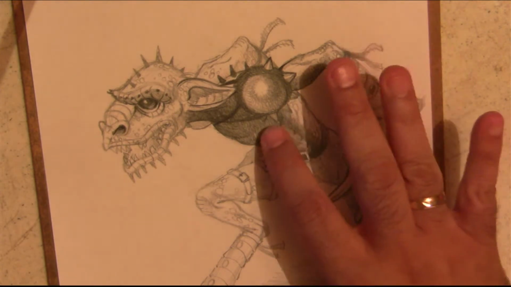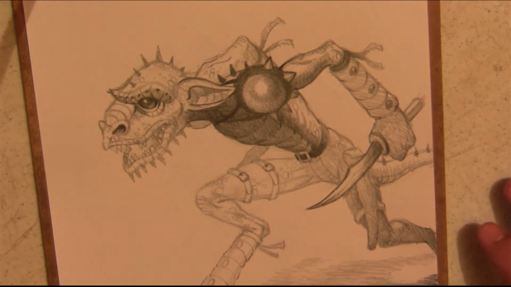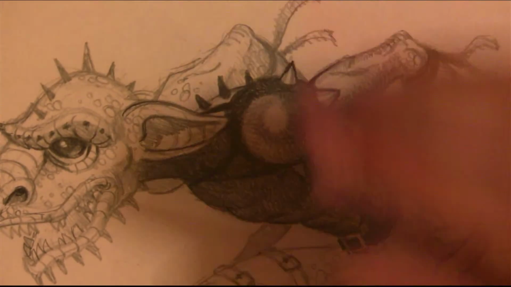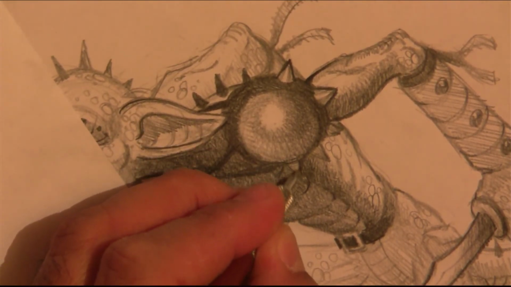So these spikes here are getting lost, so I'm going to darken those. Let's zoom in on the spikes. There we go. So here we go. Let's darken the spike.